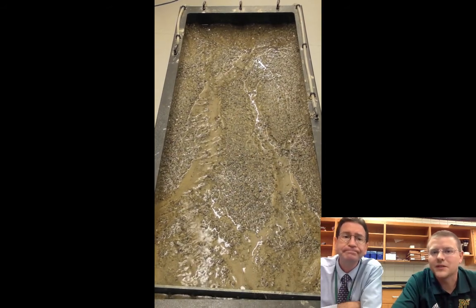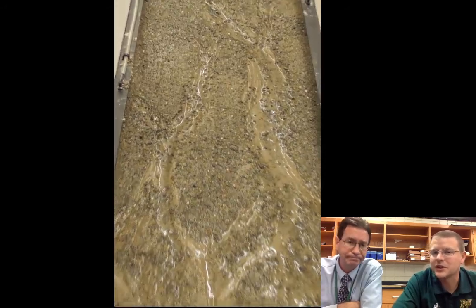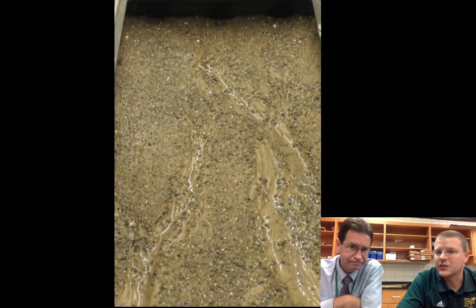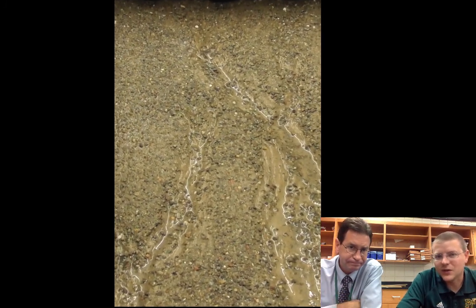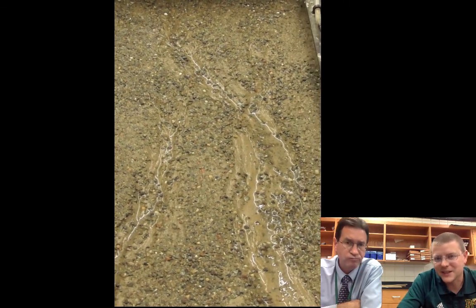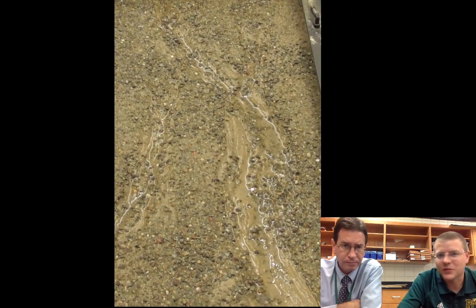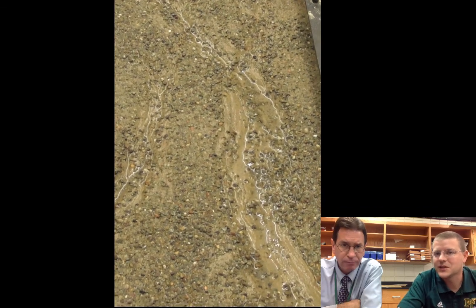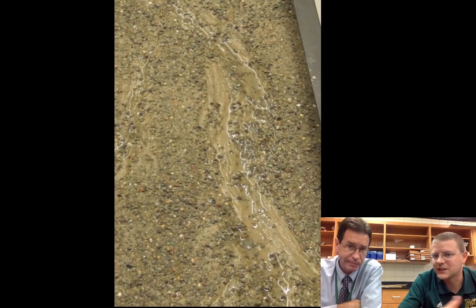What I've done here at the very end is I've turned off the stream table and let the water dry up. If you look over the land, when the water stops flowing, we can see the areas that have been affected. We see the channels that are left behind. We can see the cuts.